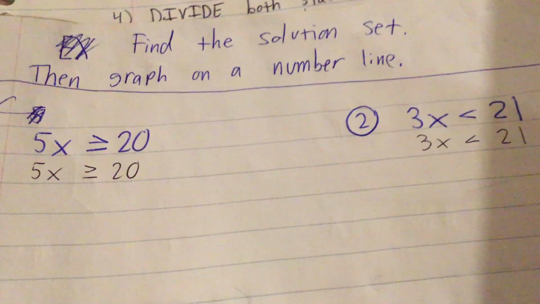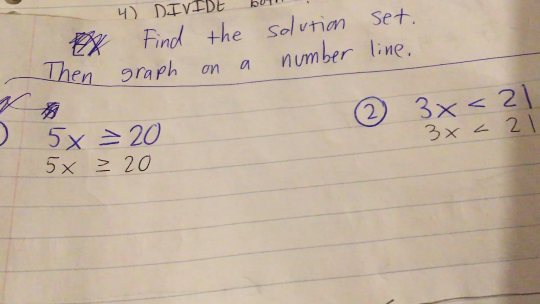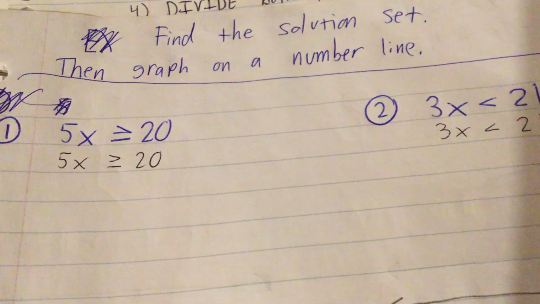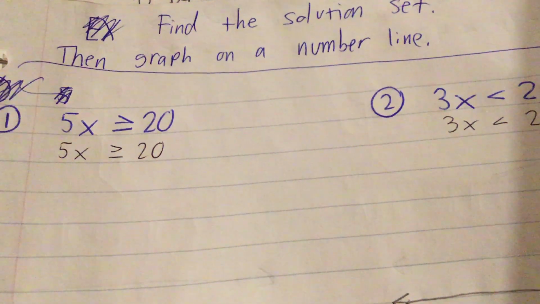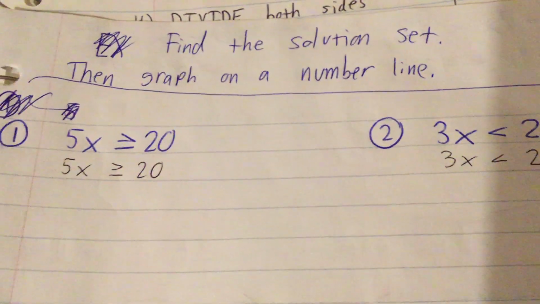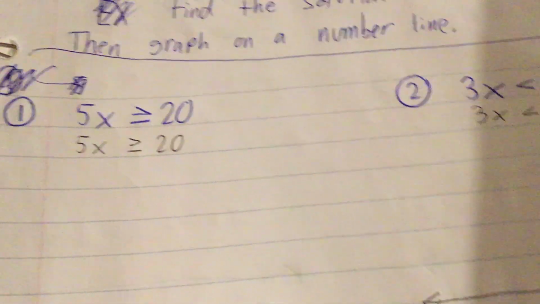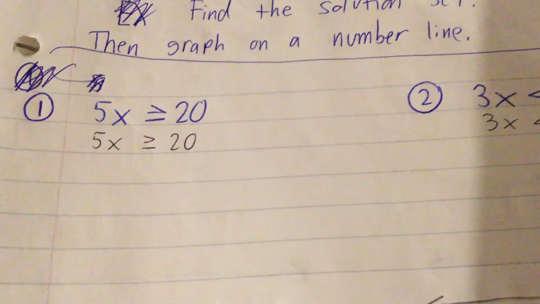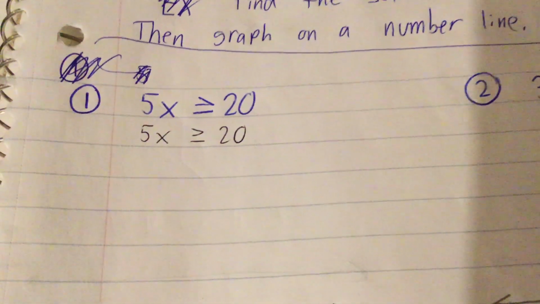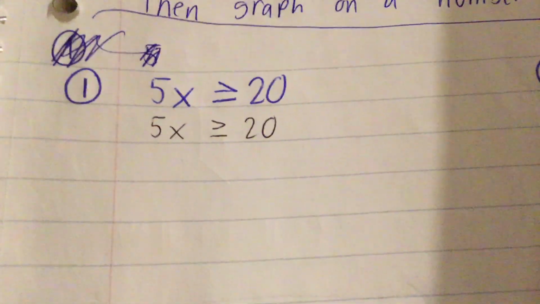All right, the directions say find the solution set. We're going to be doing one-step inequalities. Once you've found the solution set, we're going to graph on a number line. So I've got the cheat sheet right behind this paper, and we're going to reference it every single time we do this. All right, so number one, read this to me.